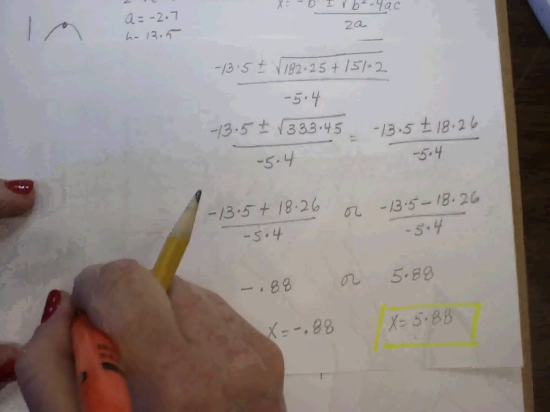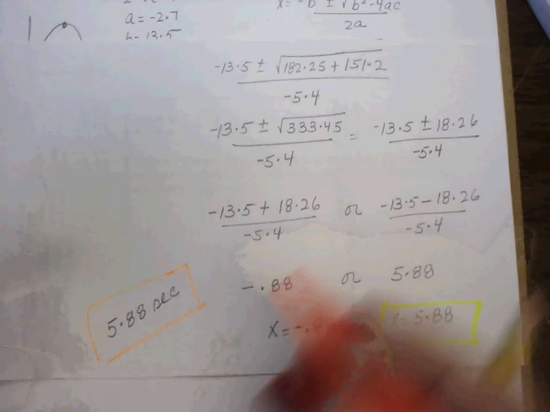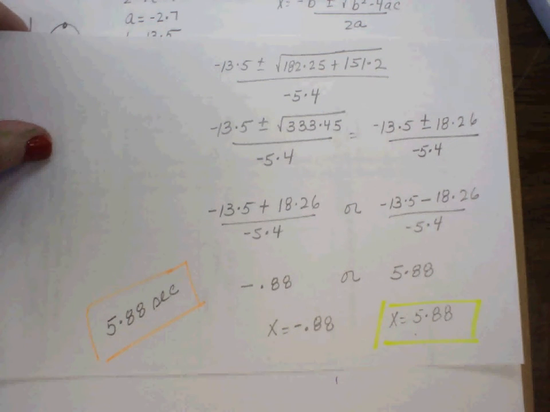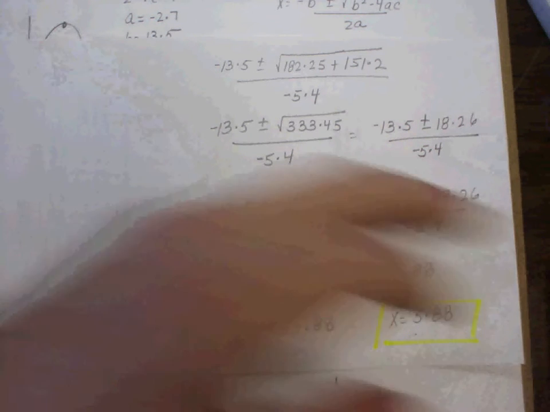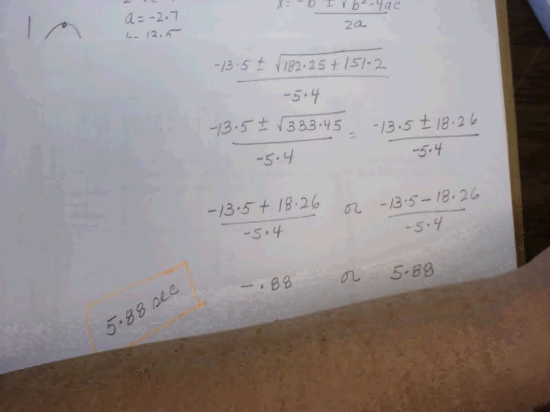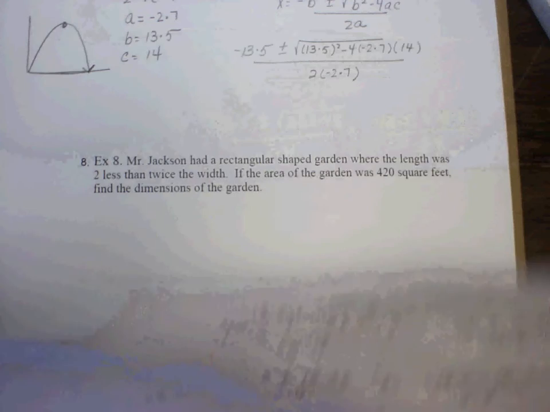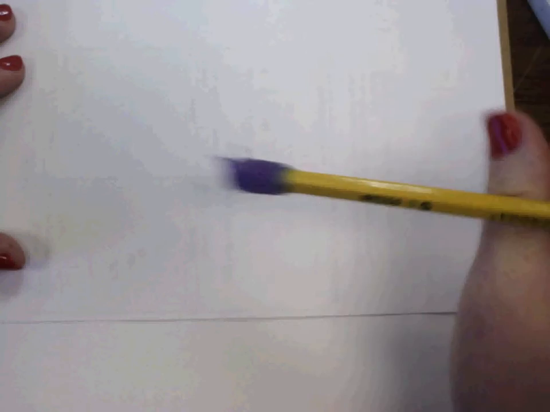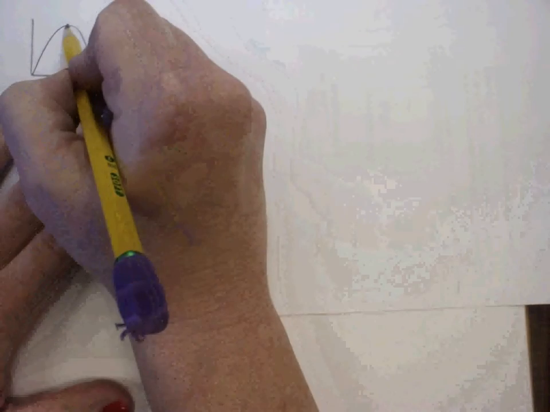All right, let's do the next one. On the next one, it says to the nearest tenth, which means I'm going to round it to 1 after the point. To the nearest tenth of the foot, what is the greatest height of the ball? So I've got to calculate my maximum. And to get my maximum, I've got to find my axis of symmetry.